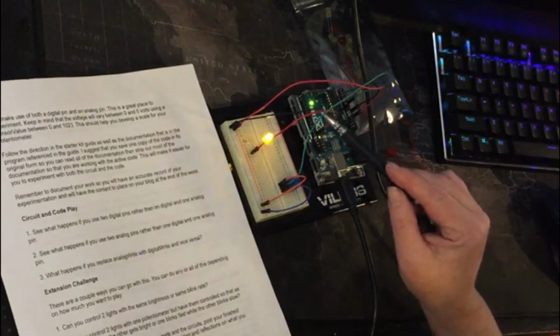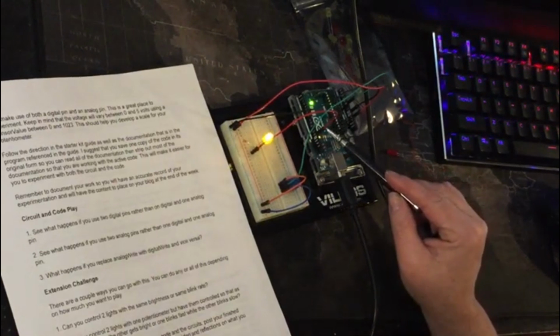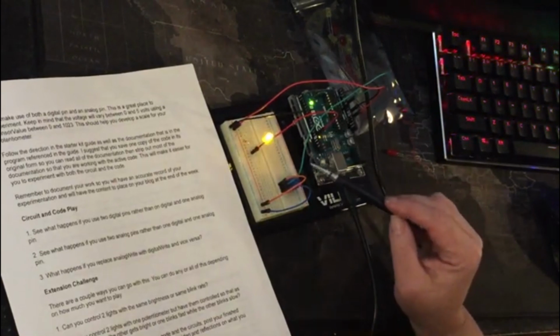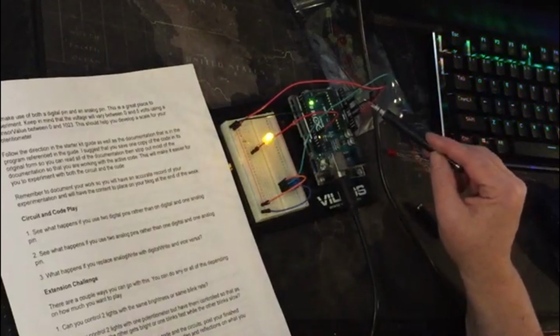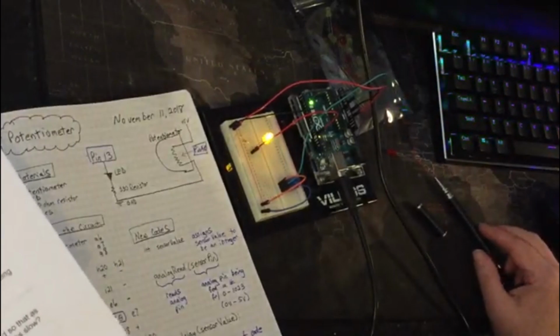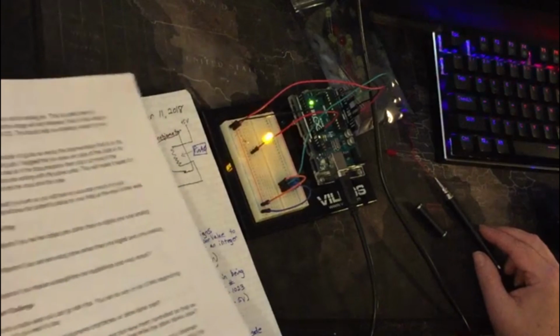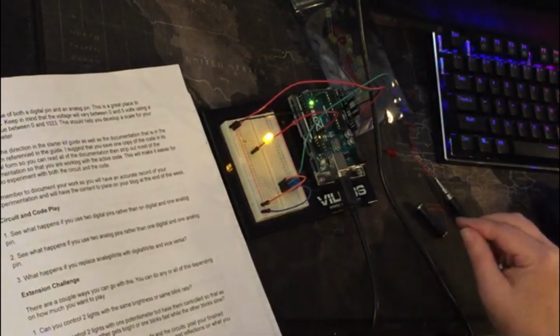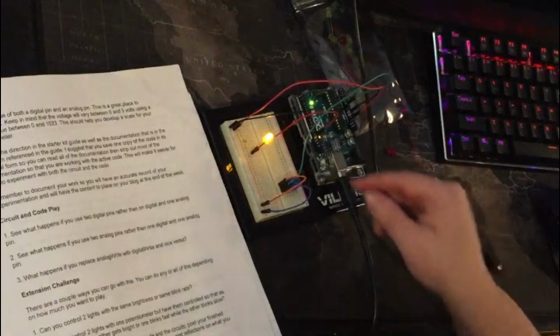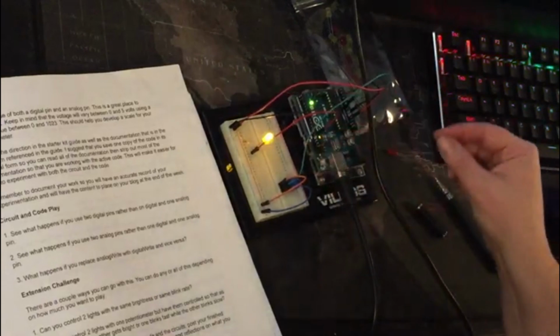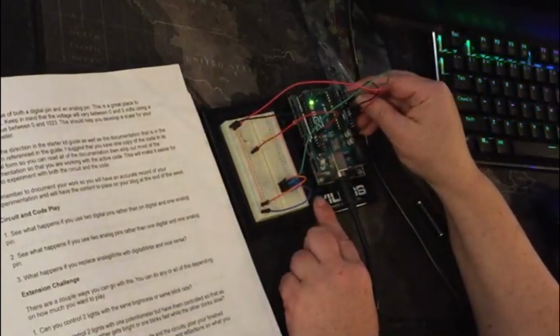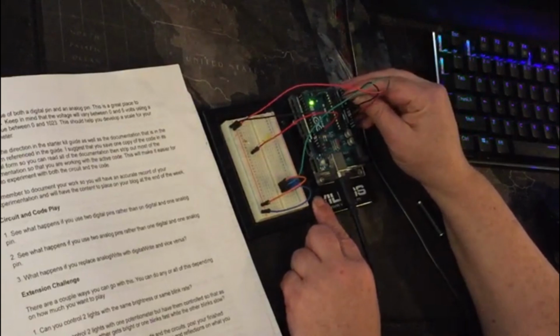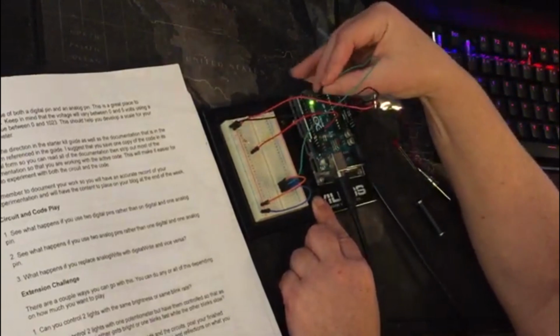This is going to digital, and then this is going to that A0, the green, so that's center. So what if we take this and go from analog over to a digital?